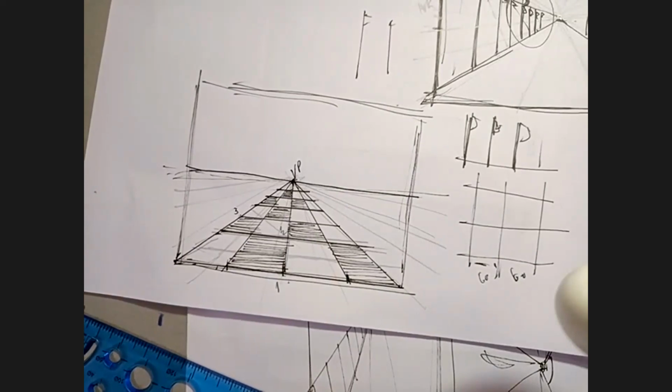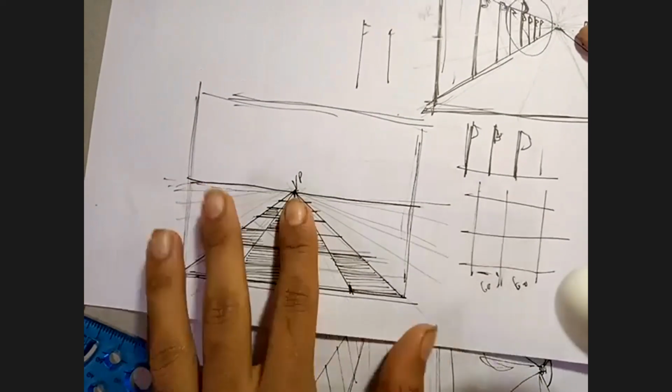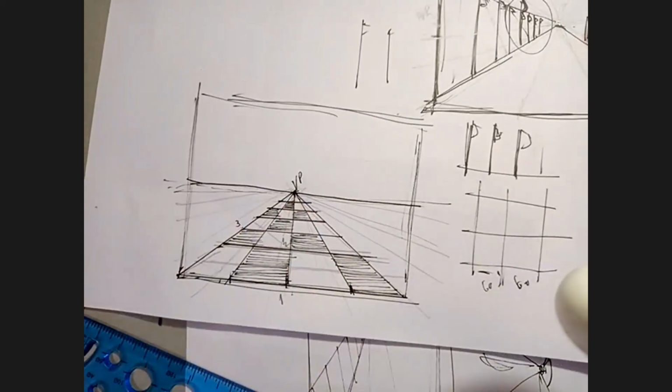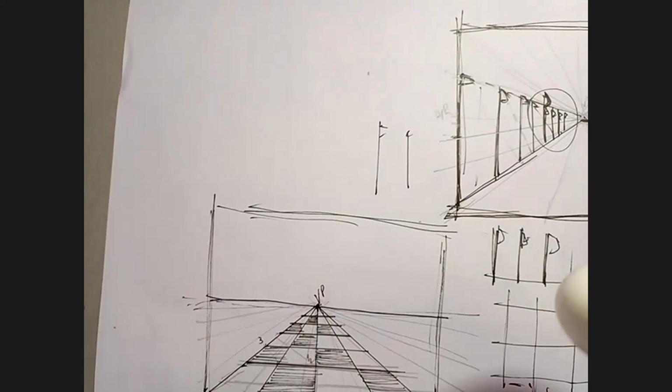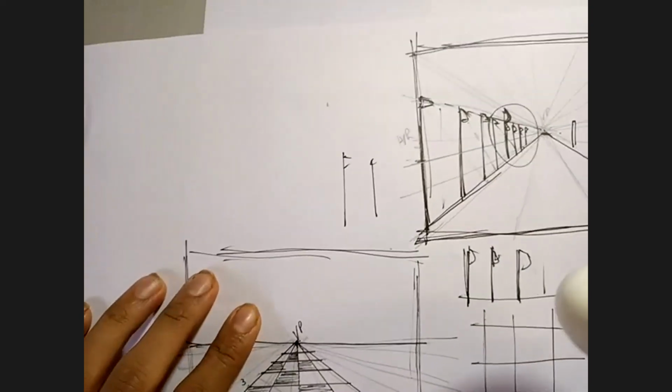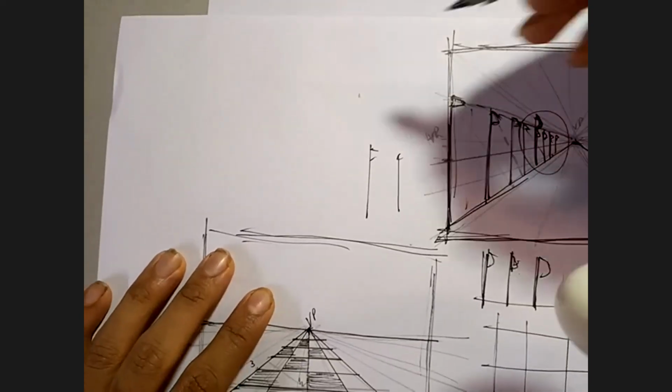Now, as I had mentioned before, not every time your lines always need to meet at the vanishing point. Let's say you're drawing a closed room, okay? This is a scenario we see every day, inside a room. You're standing inside a room and it has these black and white tiles.